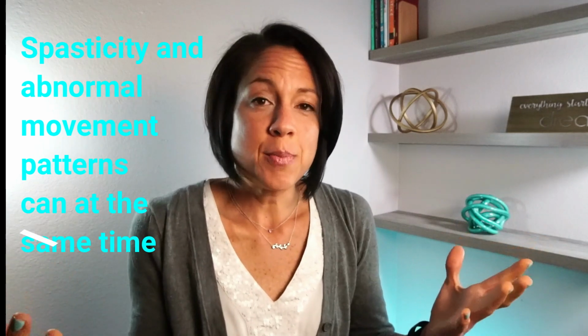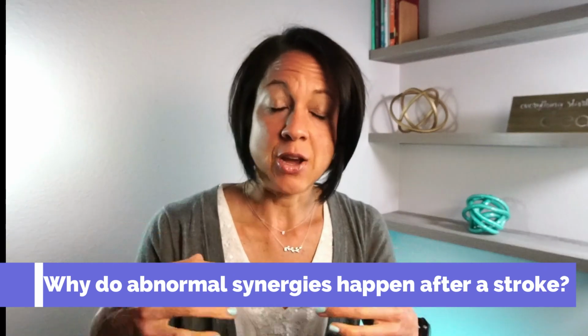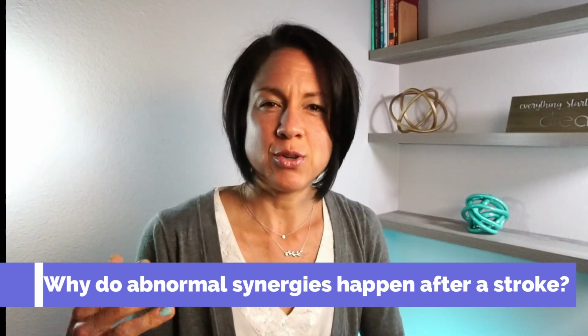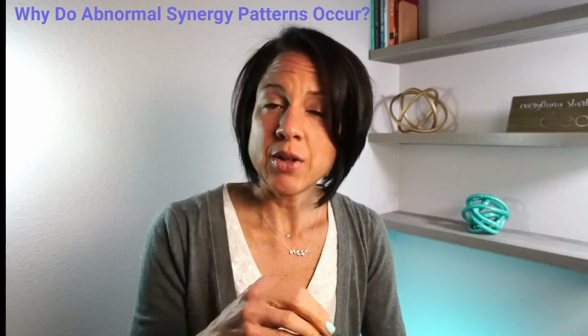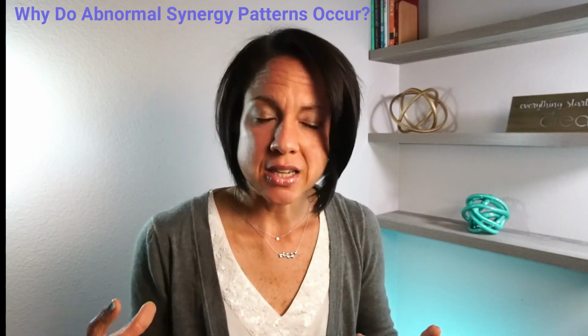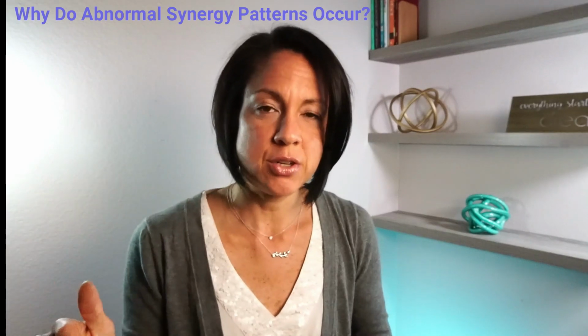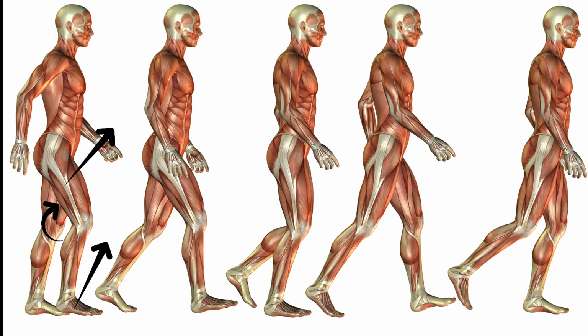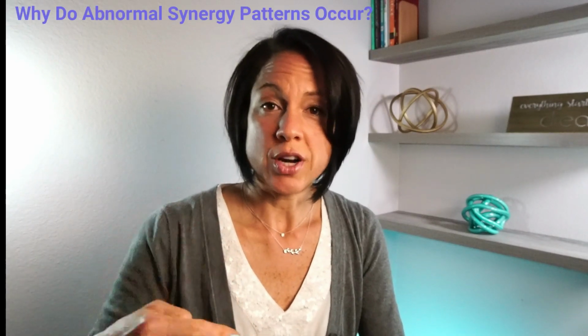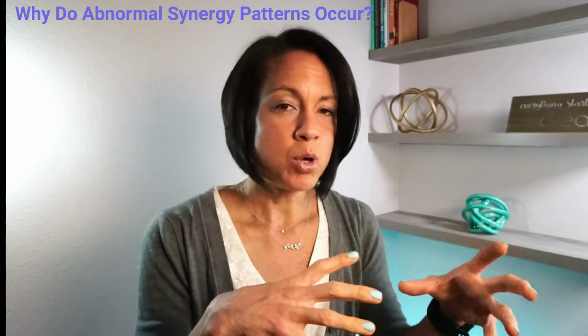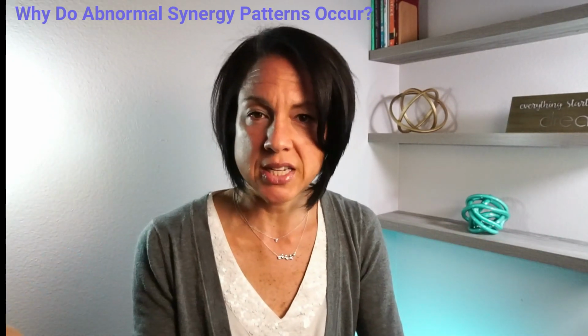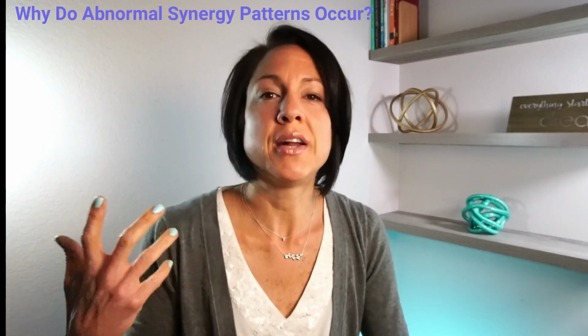Now, why do you end up having these abnormal movement patterns where muscles are linked together? There are lots of theories out there. No one really can say for sure why this happens. The one that makes the most sense to me is that in a healthy brain, we have lots of command keys, or lots of synergy patterns. Walking is not just one synergy pattern. Because walking is a repetitive activity where you want to create a consistent stepping pattern, there are multiple built-in synergy patterns or command keys, and it's like that with a lot of repetitive movements.